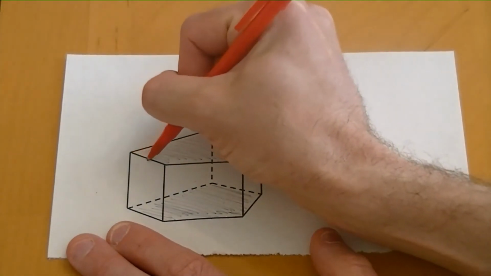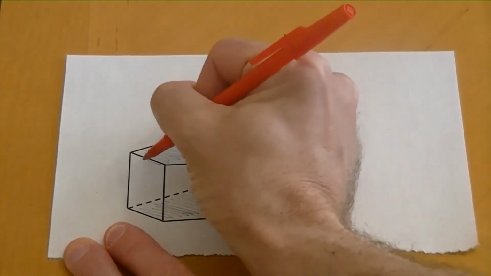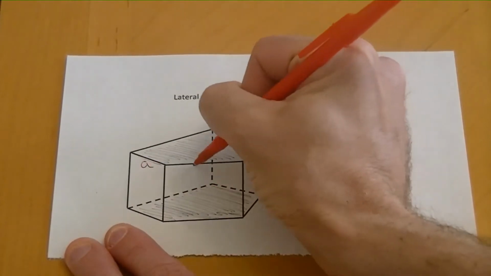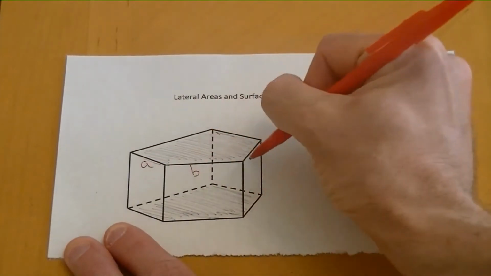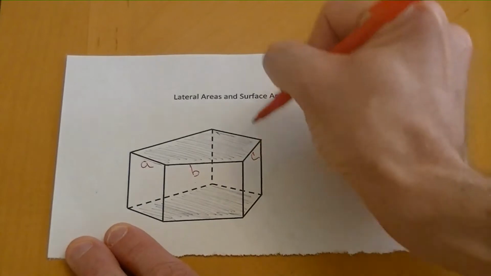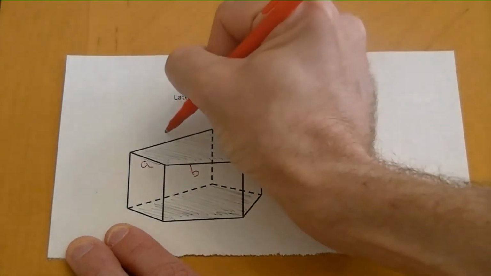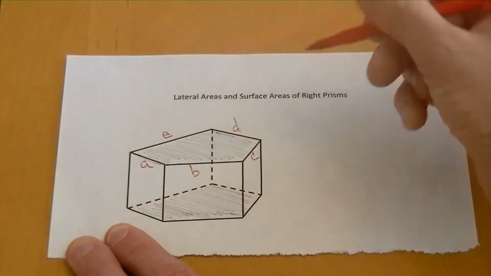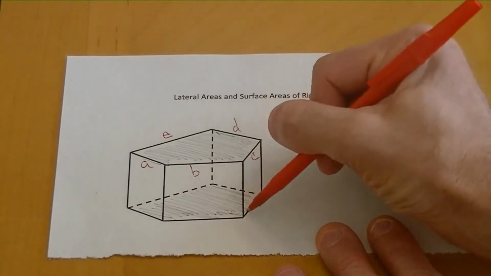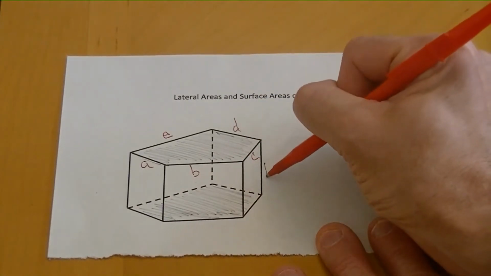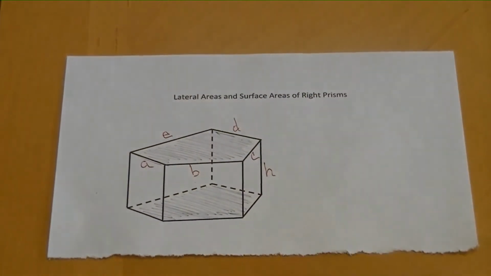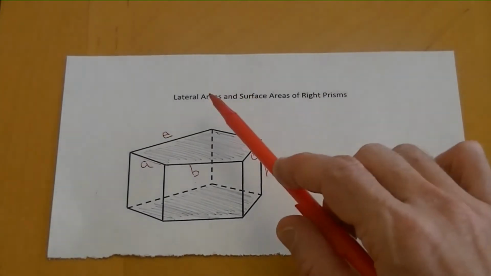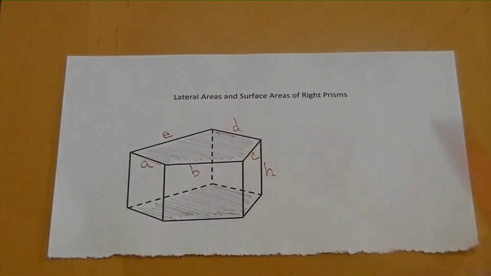Suppose this length was A, this is B, from here to here, this is C, this is D, this is E, and the distance between the bases is the height, H. If we wanted the lateral area of this prism, that would be the area of the 5 rectangles, so that would look like this. Let me zoom out a little bit.